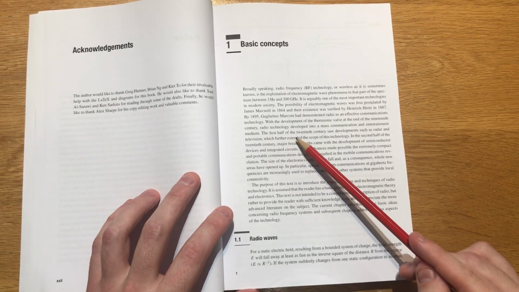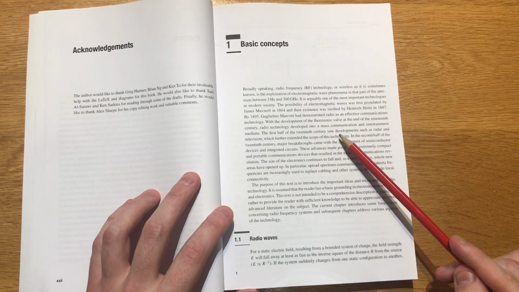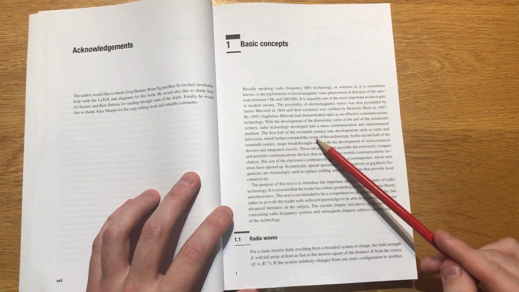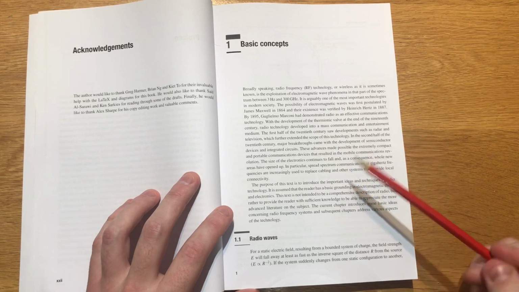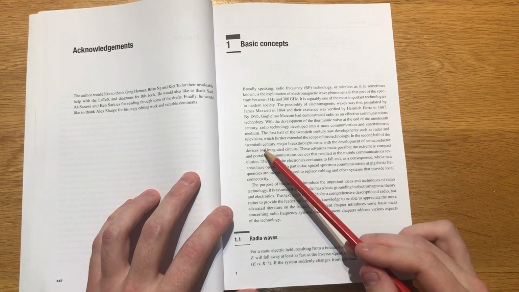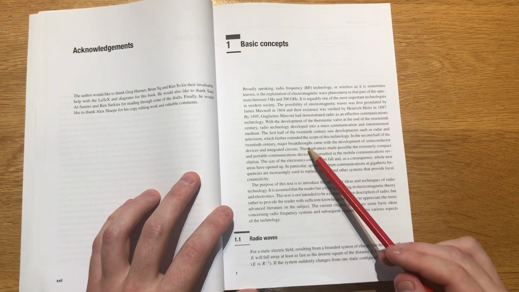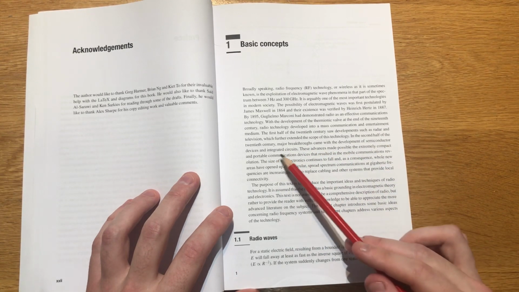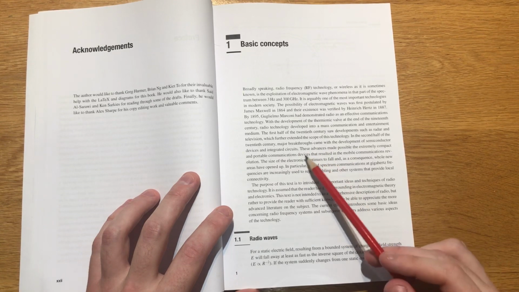The first half of the 20th century saw developments such as radar and television, which further extended the scope of this technology. In the second half of the 20th century, major breakthroughs came with the development of semiconductor devices and integrated circuits.